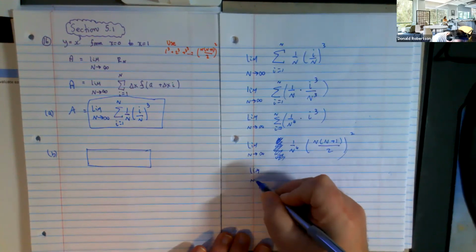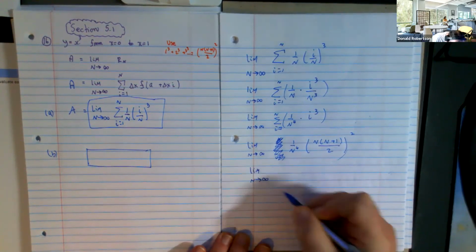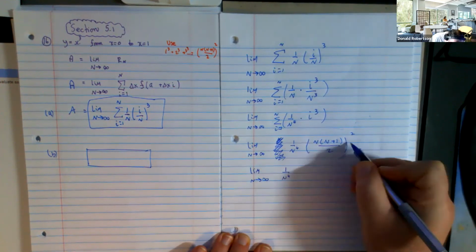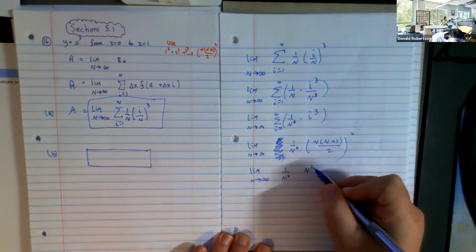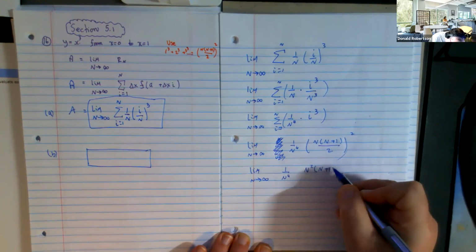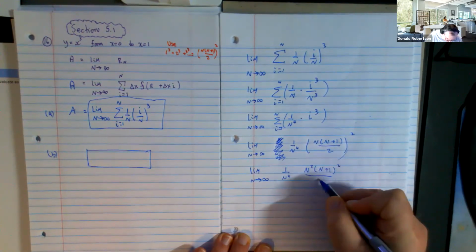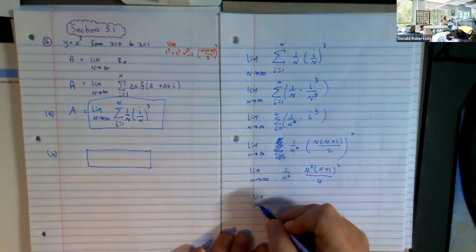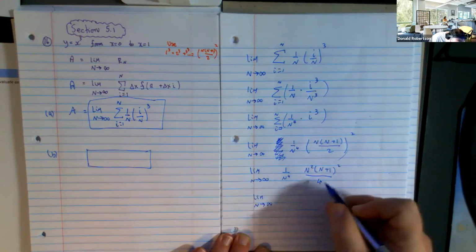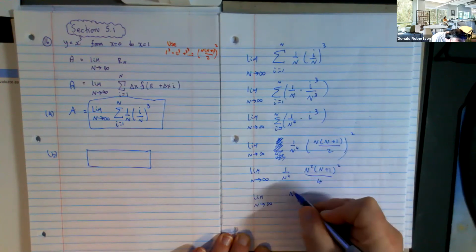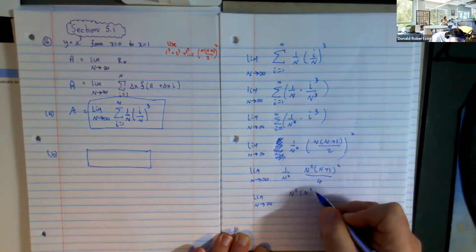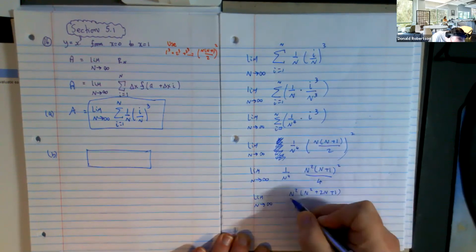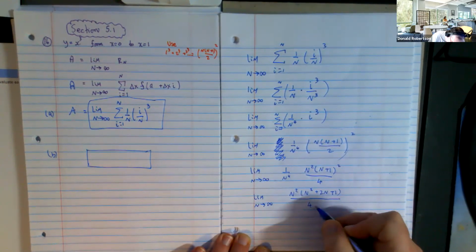So now we have the limit as n tends to infinity of 1 over n to the 4. If you square each term, you get that. If you FOIL this top guy out, and if you combine the bottom two guys together, you get that.